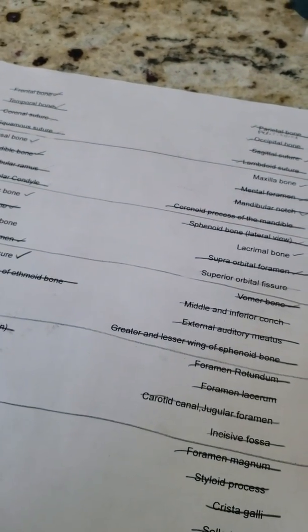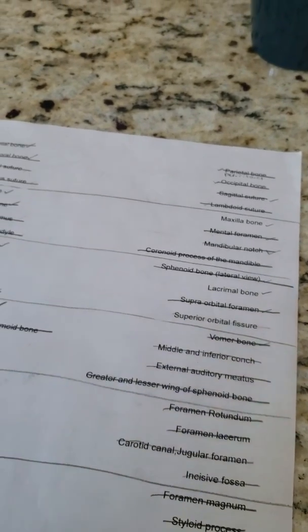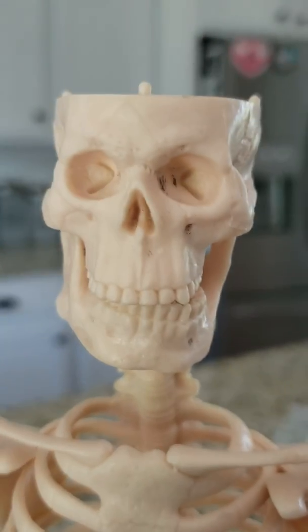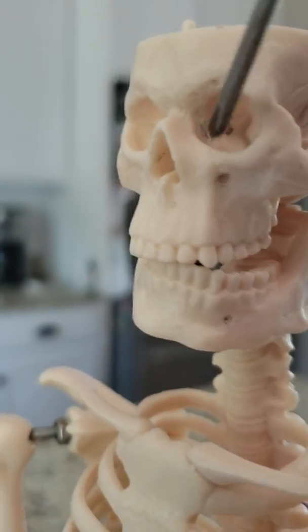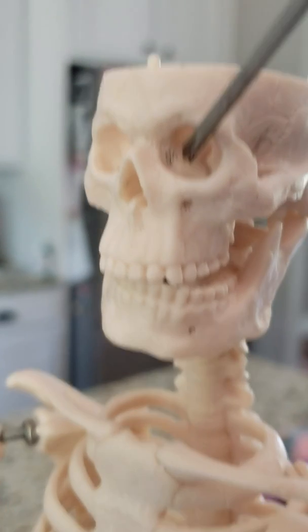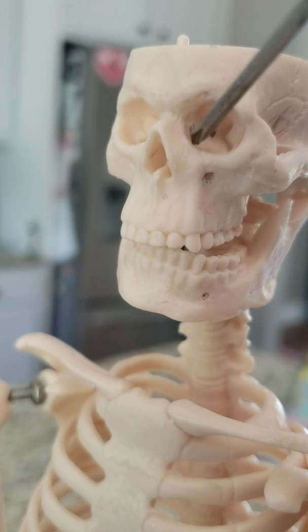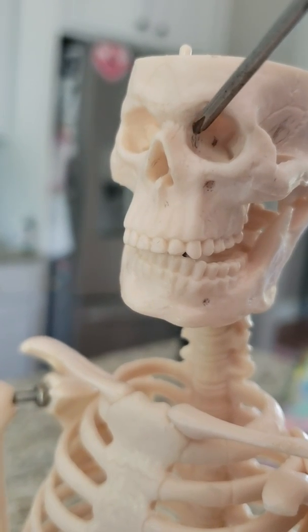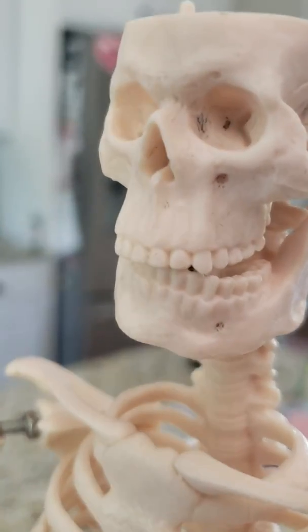Let's see. Let's do the eye sockets. Your orbital. You have the lacrimal bone and nasolacrimal bone are going to be in this area, and that's where your tears go in.